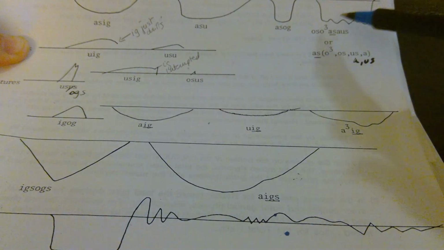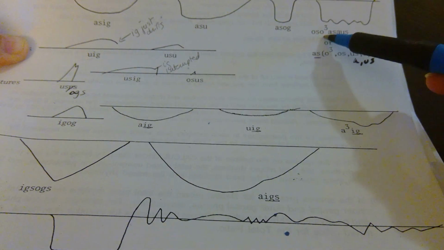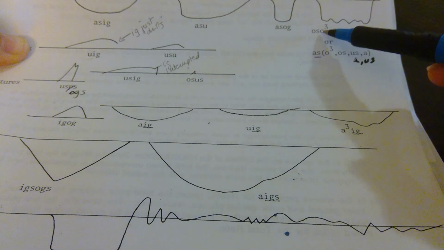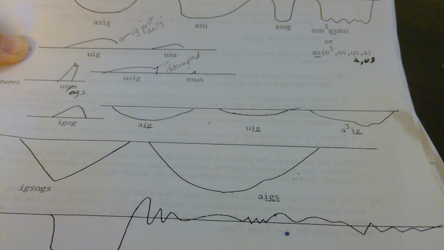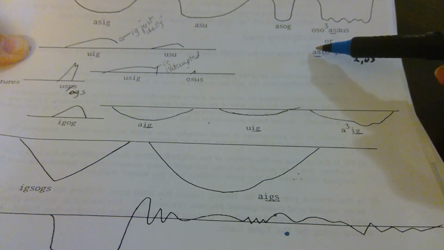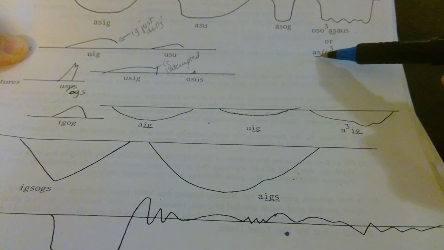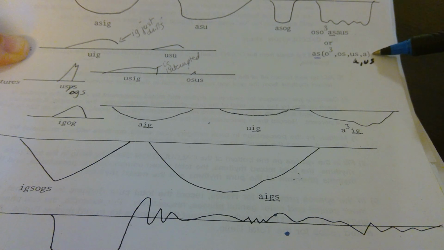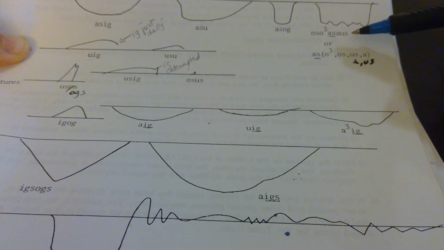You can either write in developmental order using the exponent and underlining, or you can start with the container rhythm and then write the exponents in developmental order. It doesn't matter which way you use. This is the way that I taught you, but either way is completely fine.